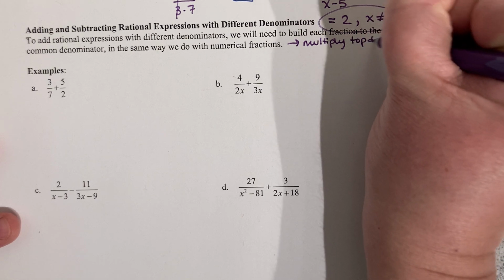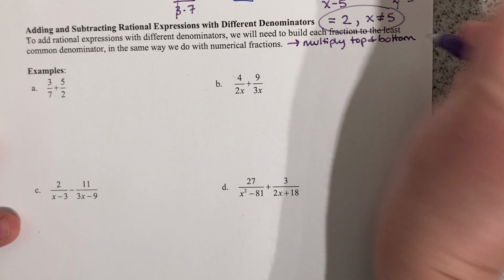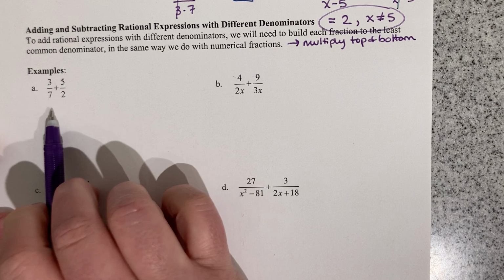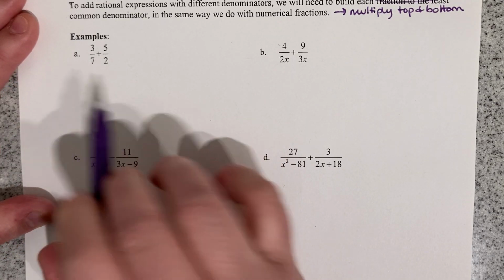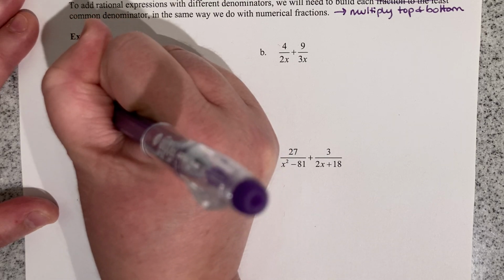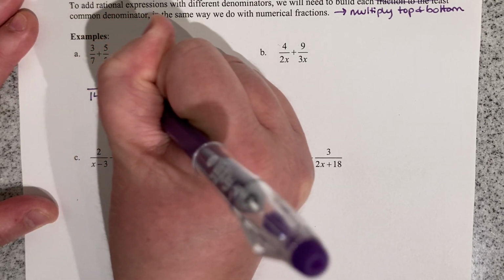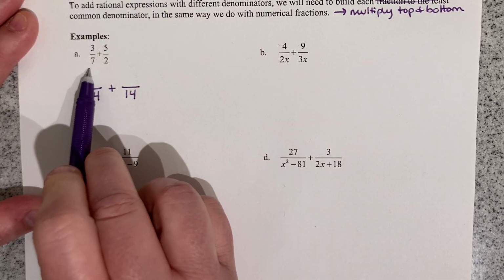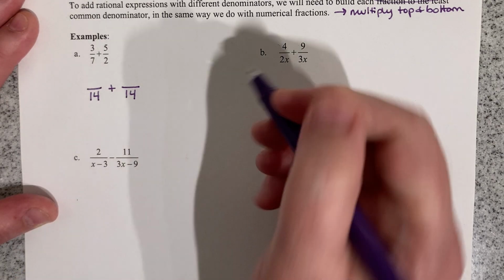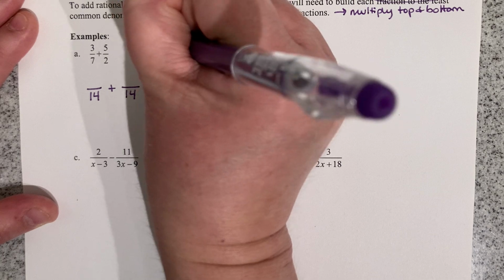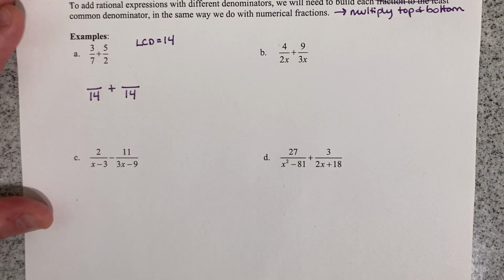Multiply top and bottom. All right, so let's do that. So here in part A, the common denominator that we need to make is 14, because 7 times 2 is 14. That's the least common denominator.